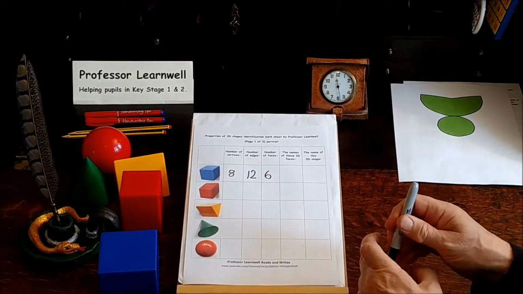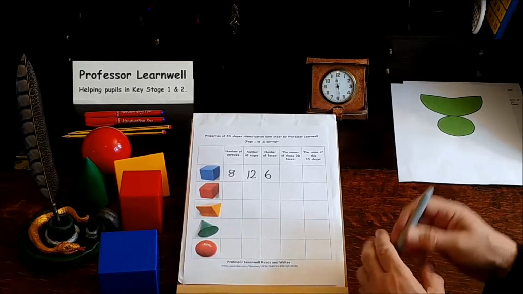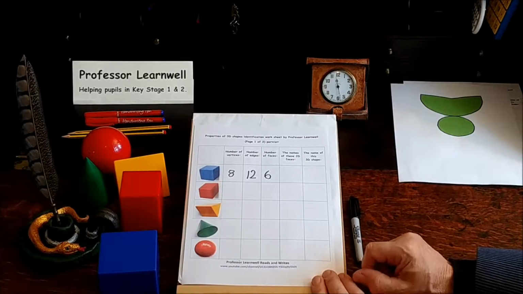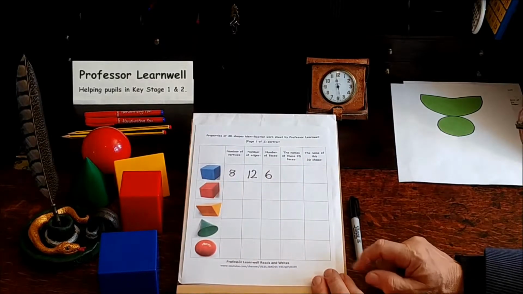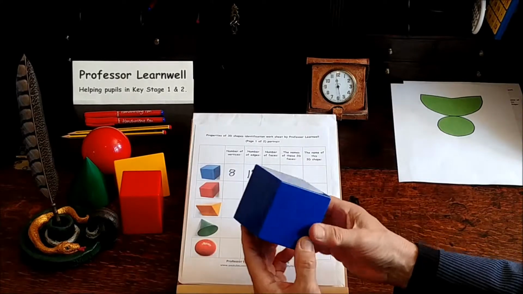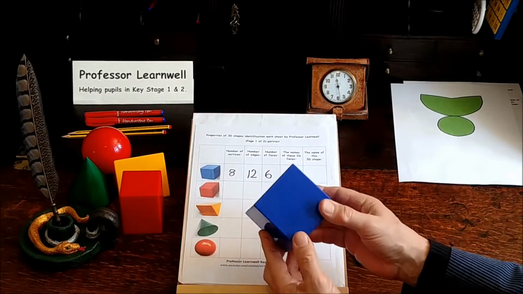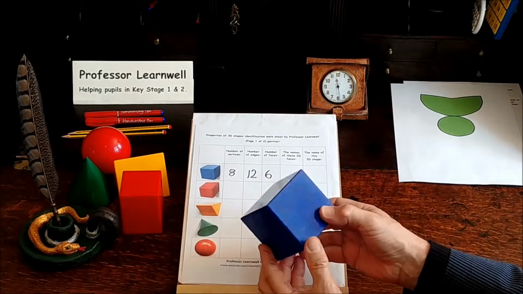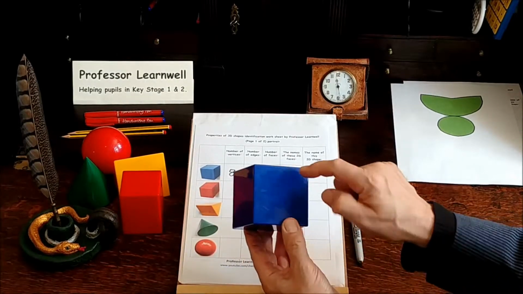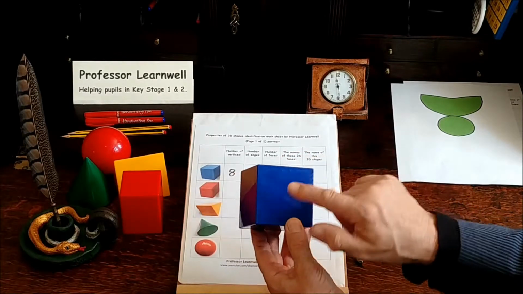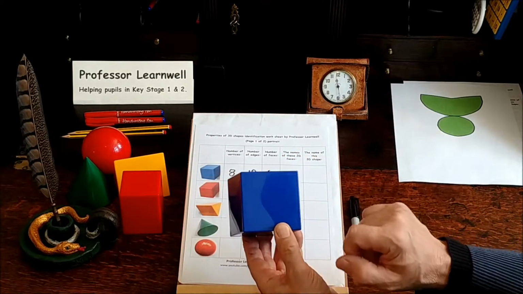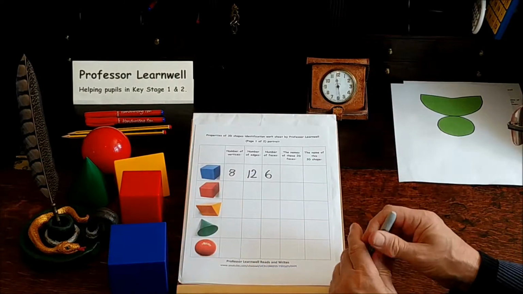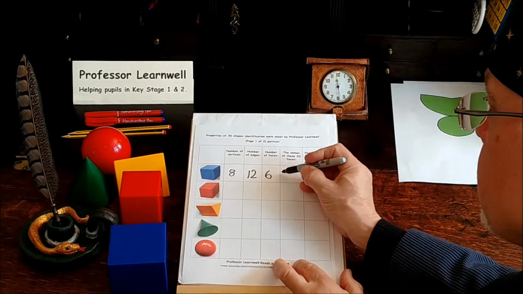Where my worksheet differs from any others is that I've got an extra column here because I thought it would be useful to name the 2D faces. Well, in this particular regular 3D shape, the 6 faces all have the same name. Because the length is the same as the width, and they're 90-degree angles, right angles, these are squares. This particular shape is made up of 6 squares.